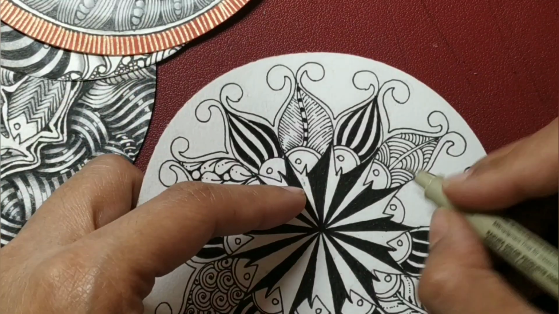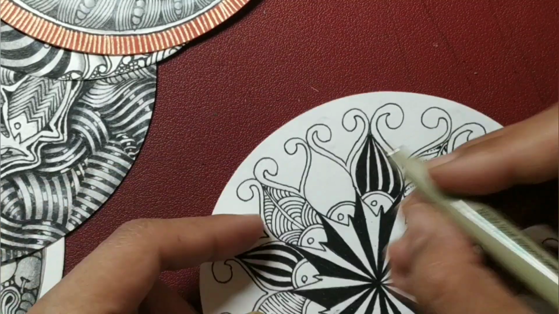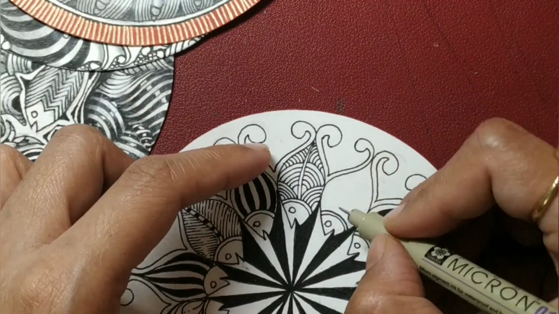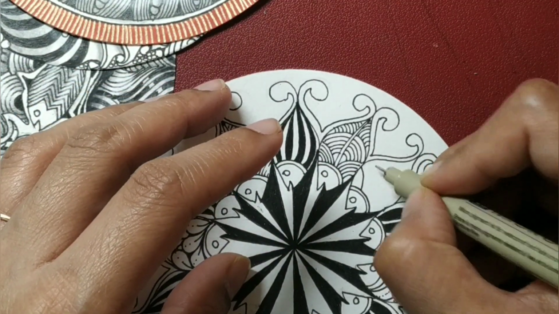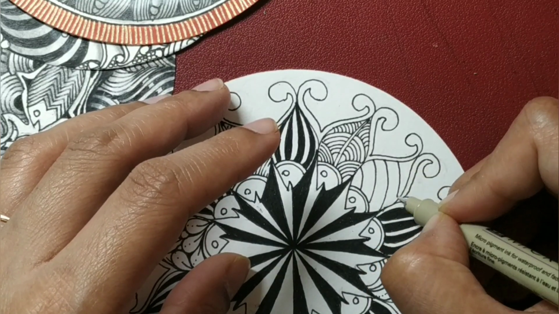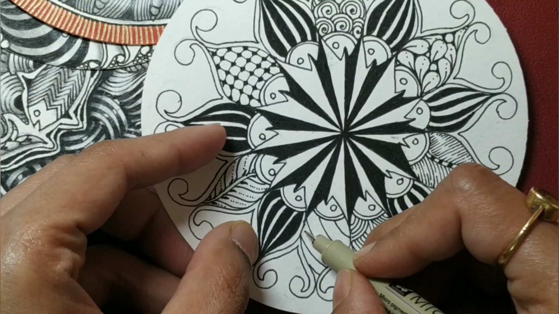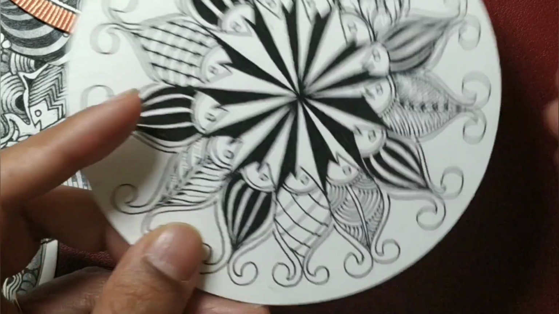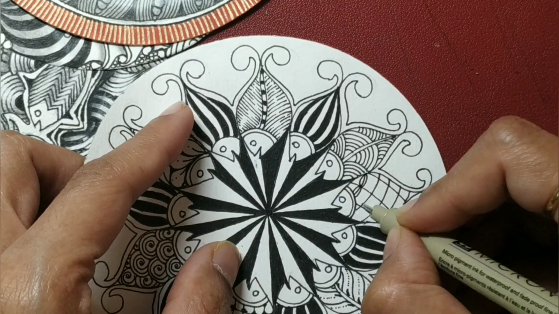Yes. And then the last one, probably you can draw a scallop or anything. Probably we'll just add some bales. So add those seed shapes.